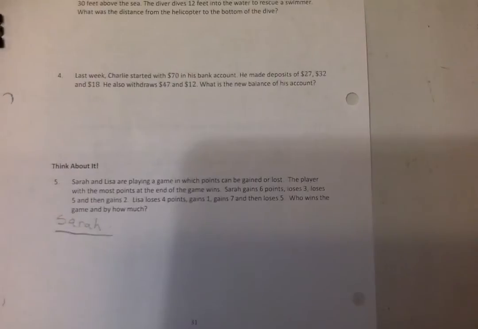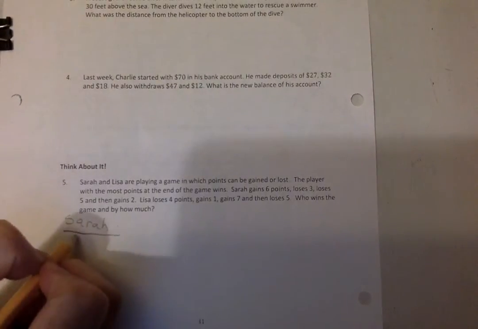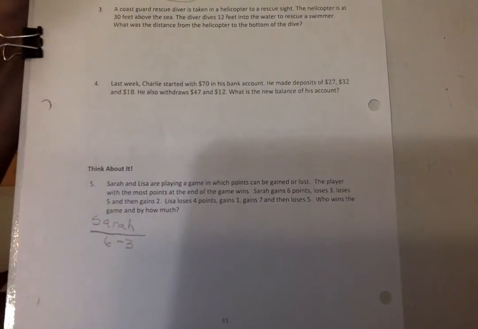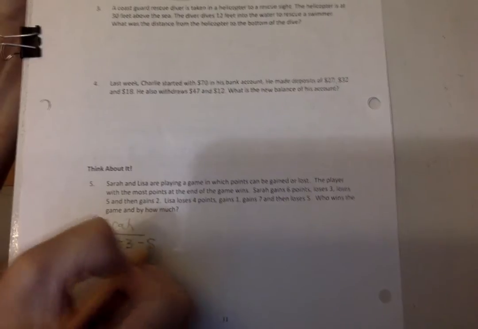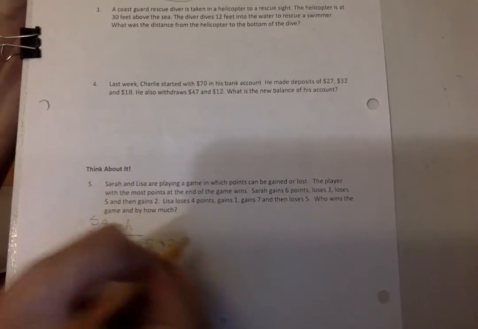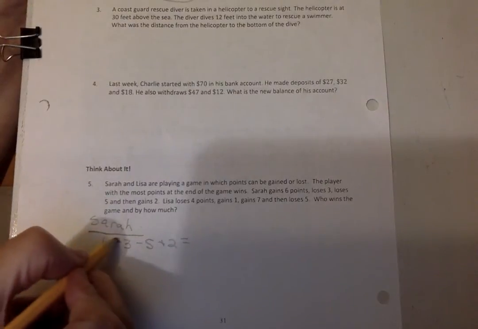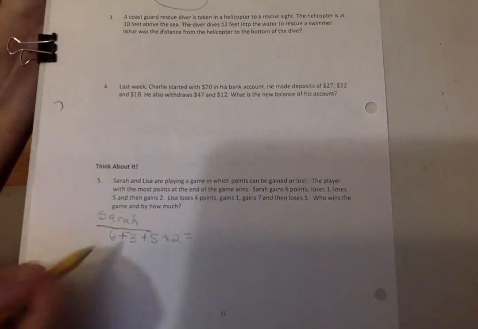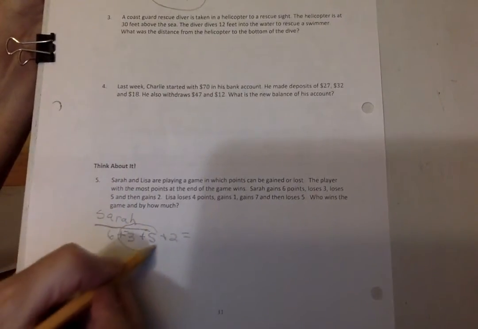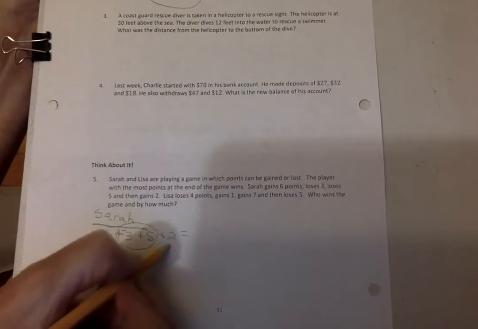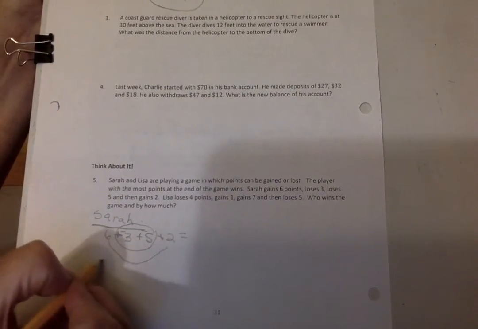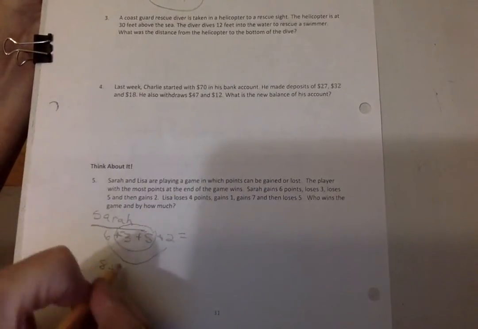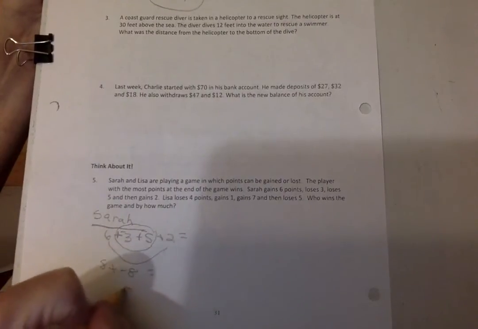Okay. Sarah gains 6 points, loses 3, loses 5, and then gains 2. Okay, so we can change this to plus and negative, this to plus and negative. So these two are the same, -3 and -5, and these two are the same. So 6 plus 2 is 8, and -3 and -5 make -8. So Sarah ends up with 0.